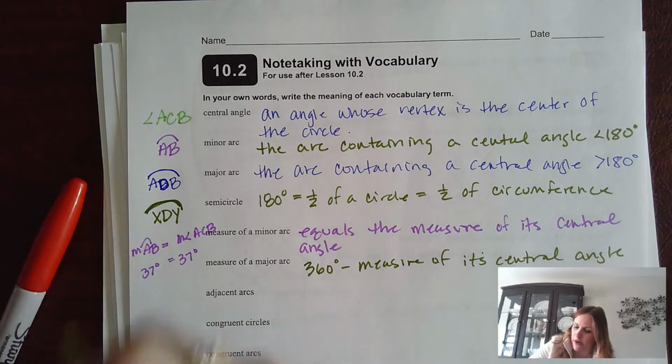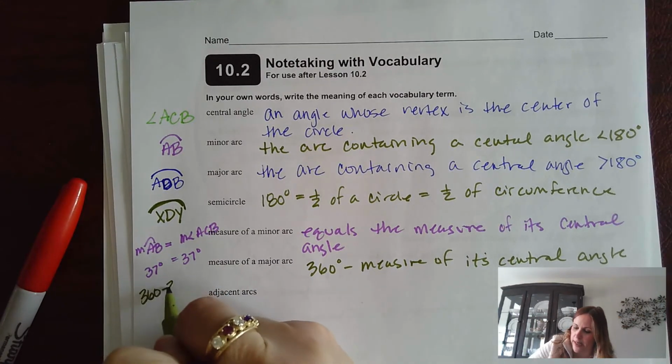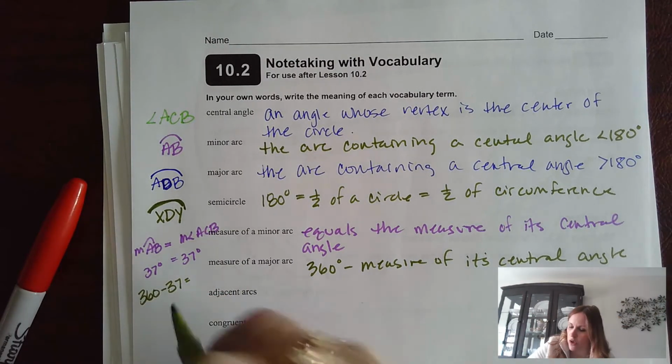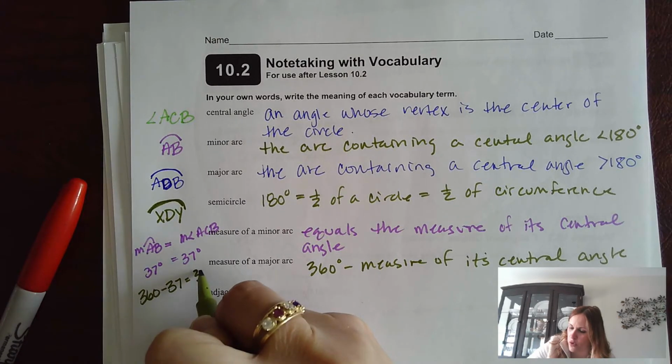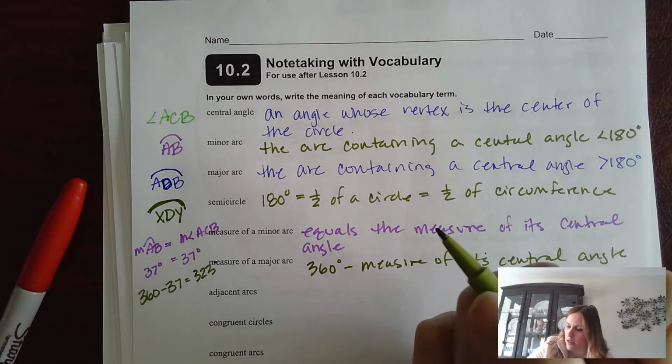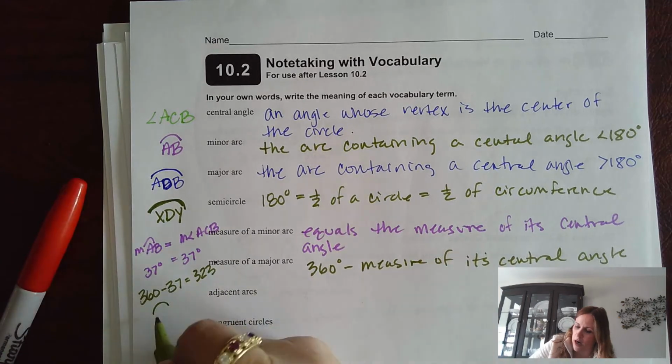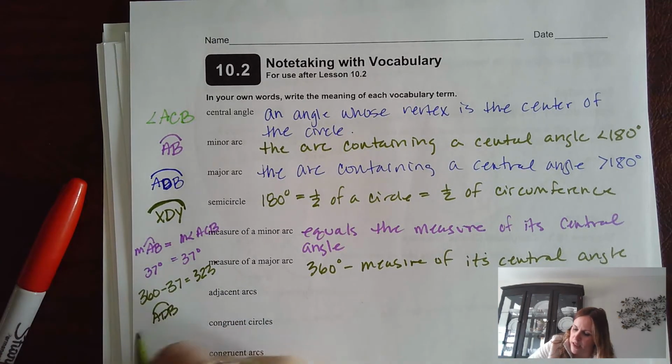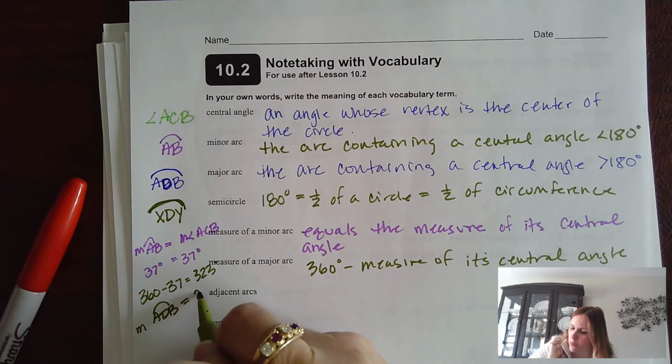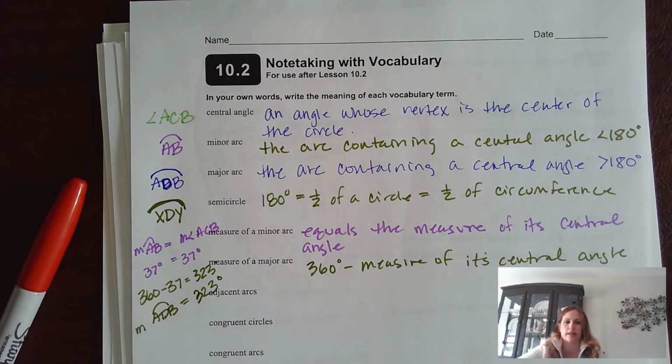So in our scenario, it would be 360 degrees minus 37. So our major arc would be 323, I think. Yep, so it'd be the measure of arc ADB. Notice I'm going to use measure, little m in front of it, is equal to 323 degrees. And so again, just some notation things I want you to pay attention to.